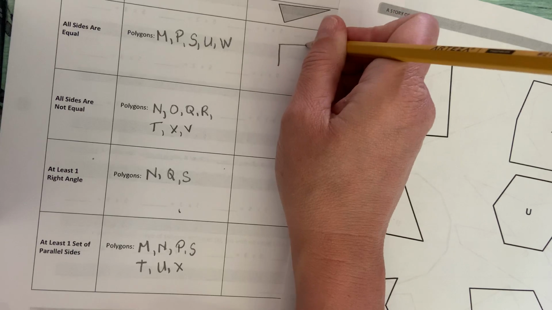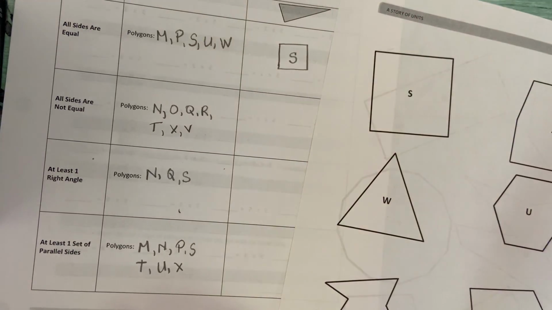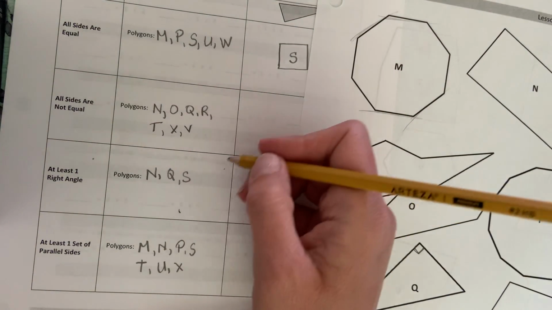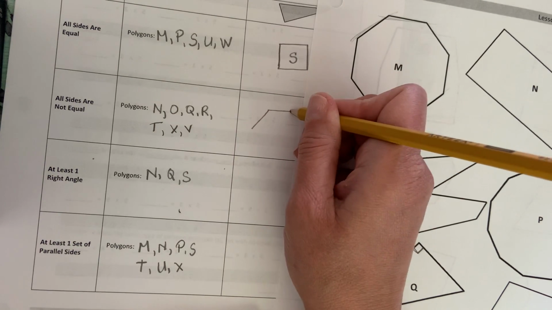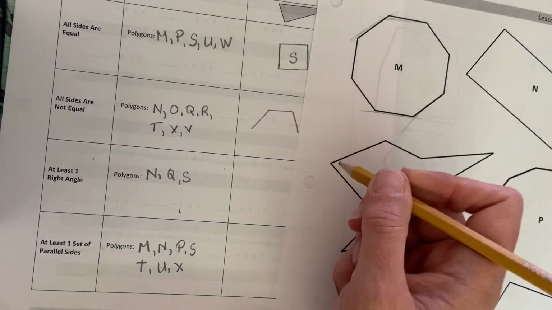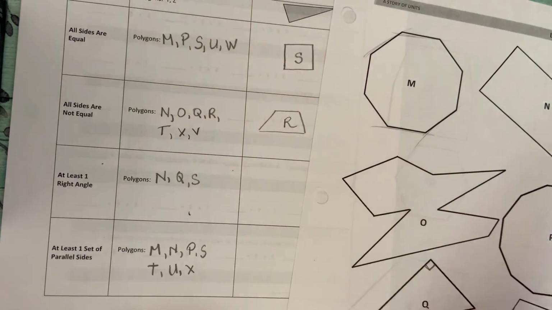Let's do R. Horrible drawing, and I know that, darlings.